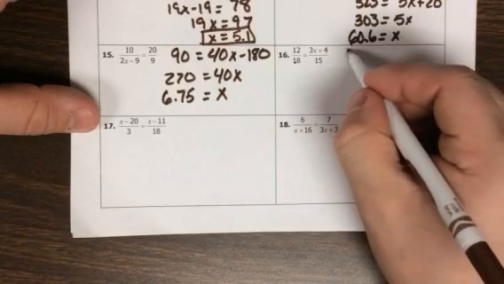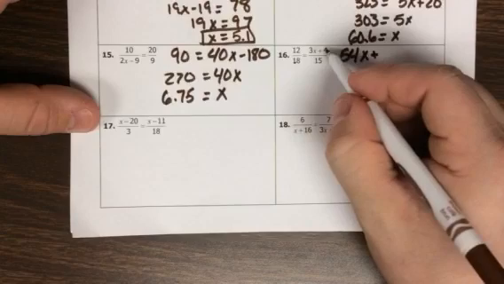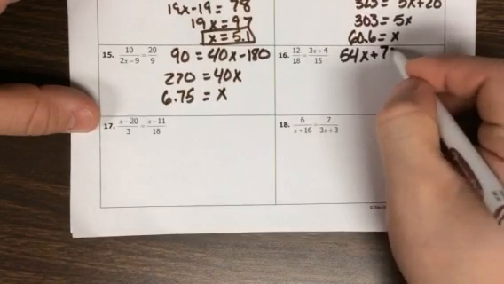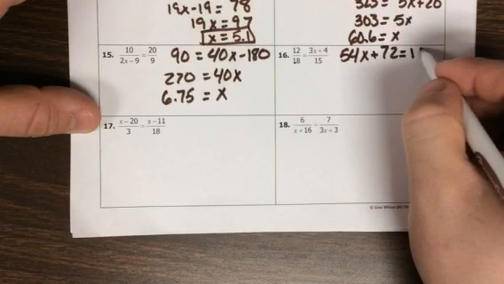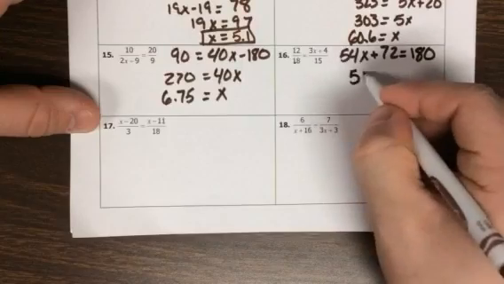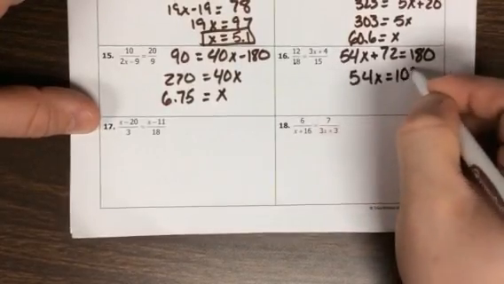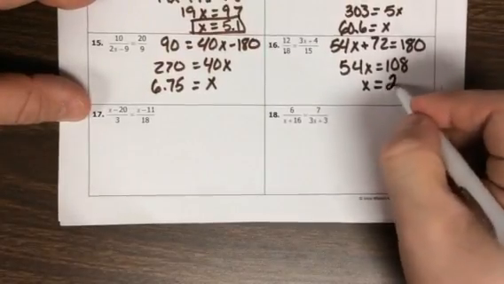Looking at our next one, I'm going to go ahead and multiply right now. 18 times 3 is 54x plus 18 times 4 is 72 equals 180. So 54x equals 108, or x equals 2.